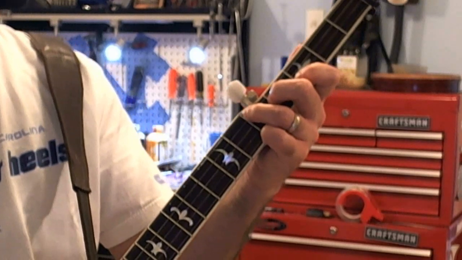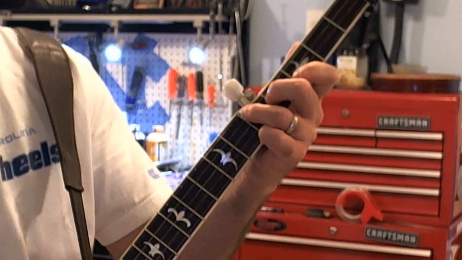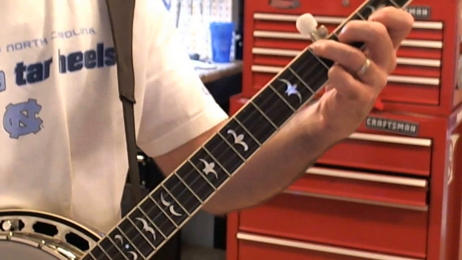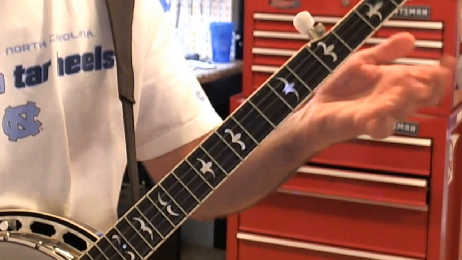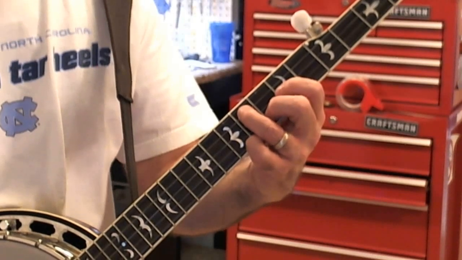So let's move to the next location on the fingerboard, and I might have to reorient my camera here to stay in the shot. There we go. So let's leave this grouping and let's go to the next G chord because we're using G for the example. Here's G using the D shape.